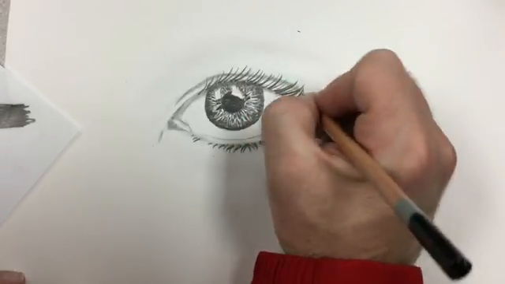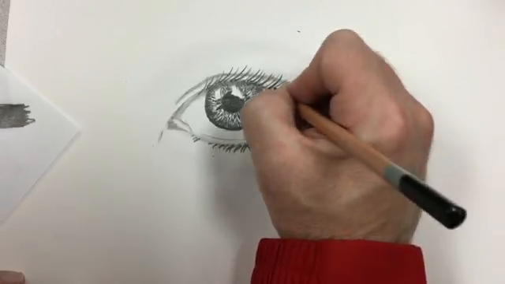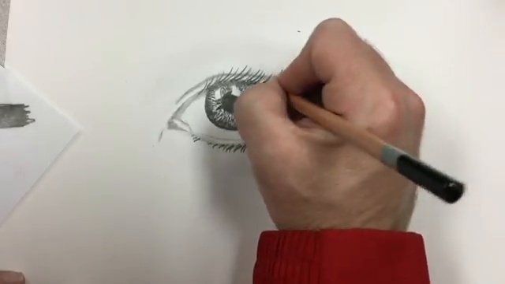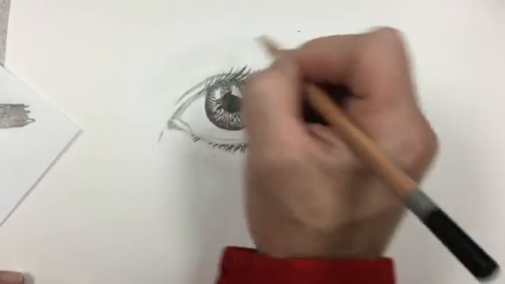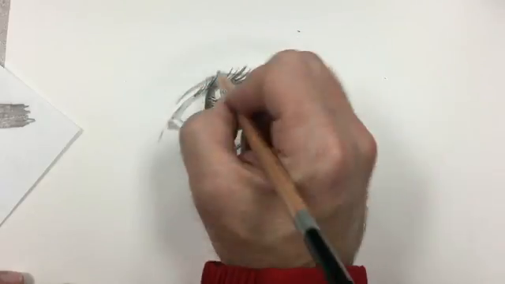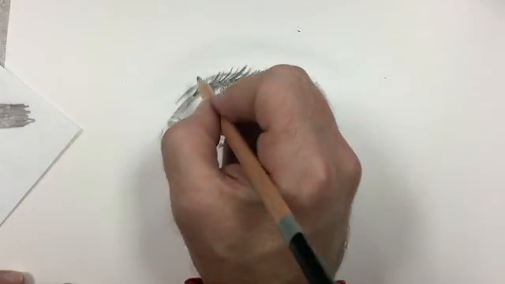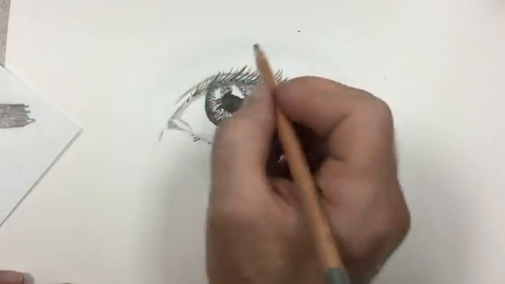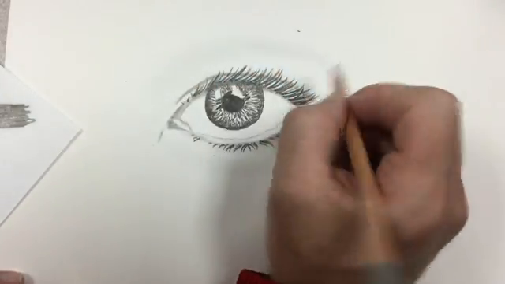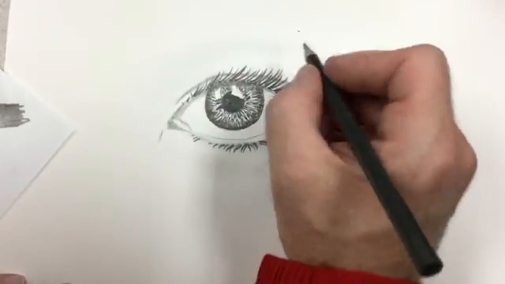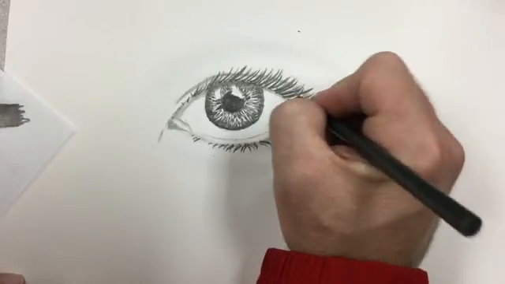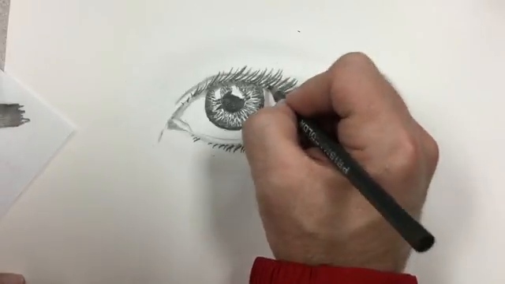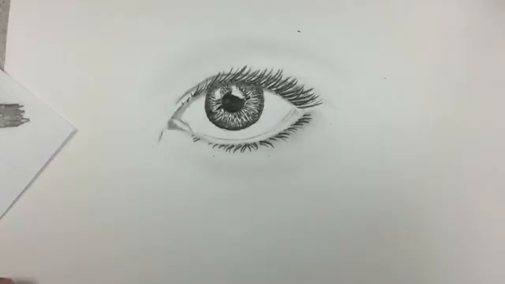Go back in and I can add as many as I'd like. Touch them up. If I need to, I come back in with my light one. You know, something a little bit like that.